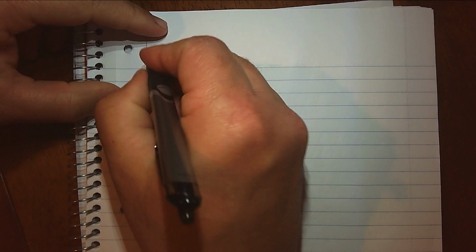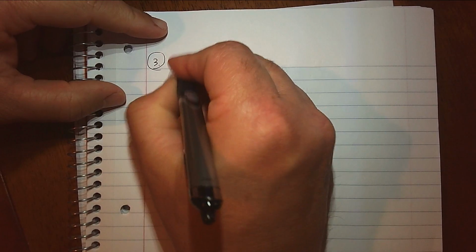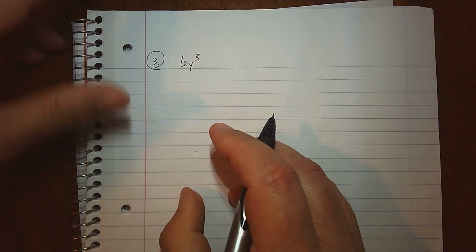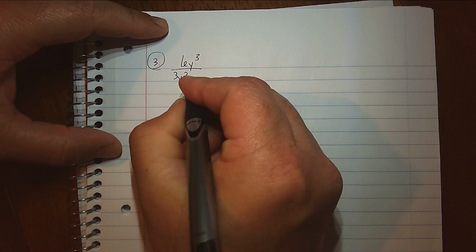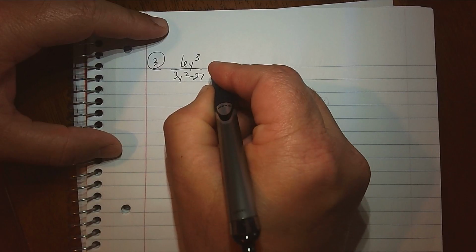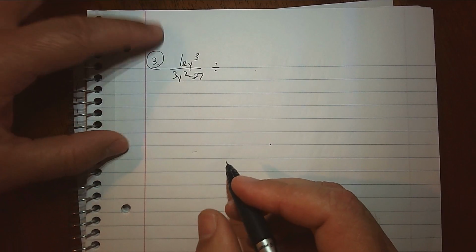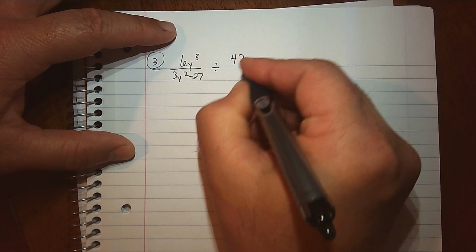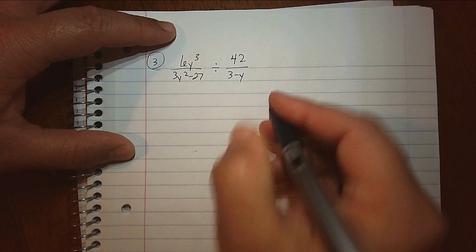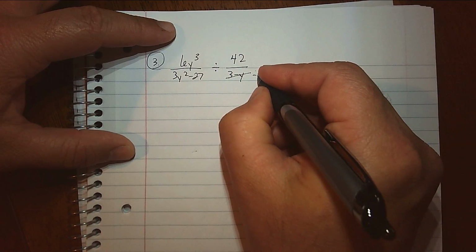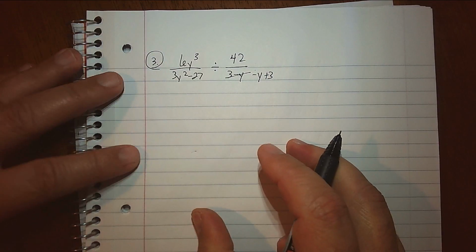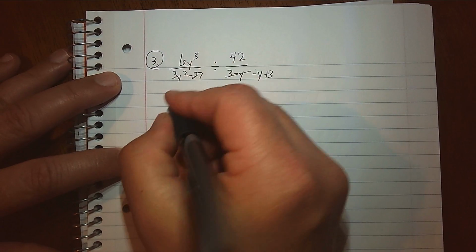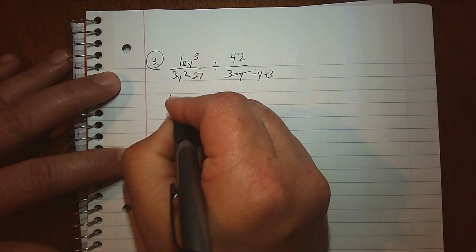Let's try a third example. We've got 6y cubed over 3y squared minus 27 divided by 42 over 3 minus y. And you know I'm going to cross that out and just write it as negative y plus 3. So let's multiply by the reciprocal.